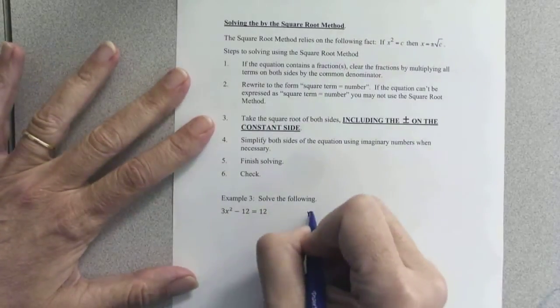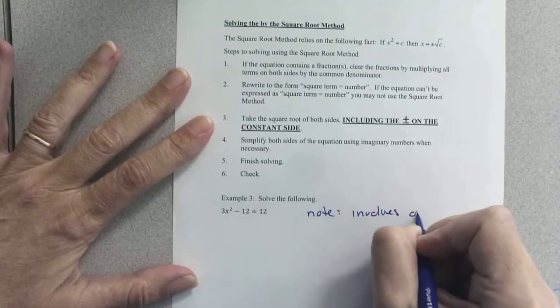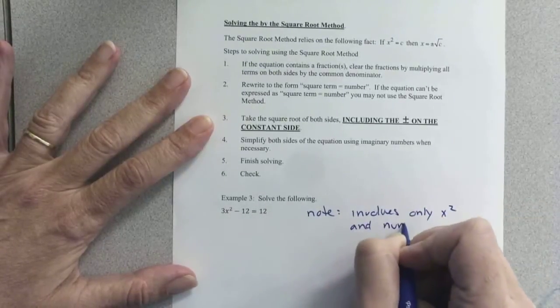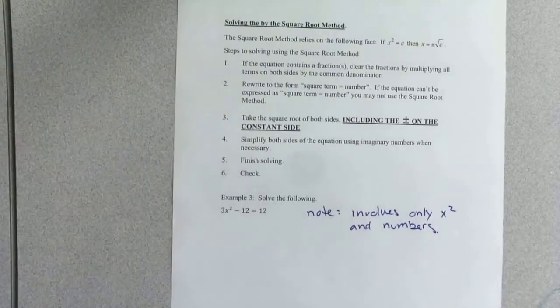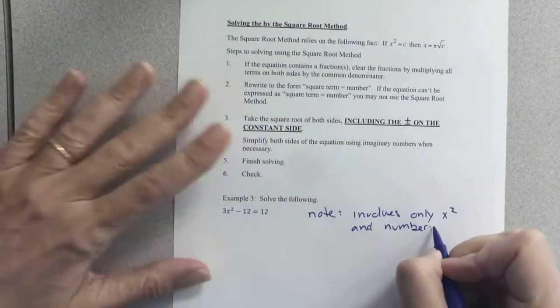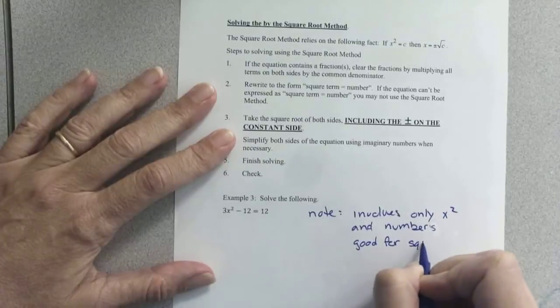First of all, note that this involves only x squared and numbers. And so that really is a perfect setup for the square root method.